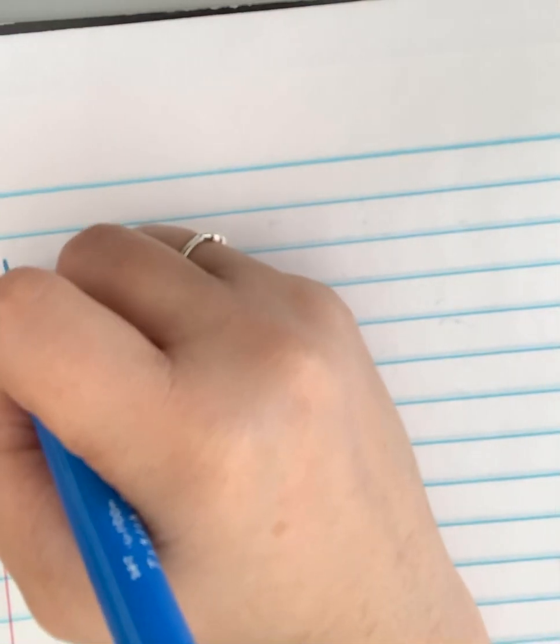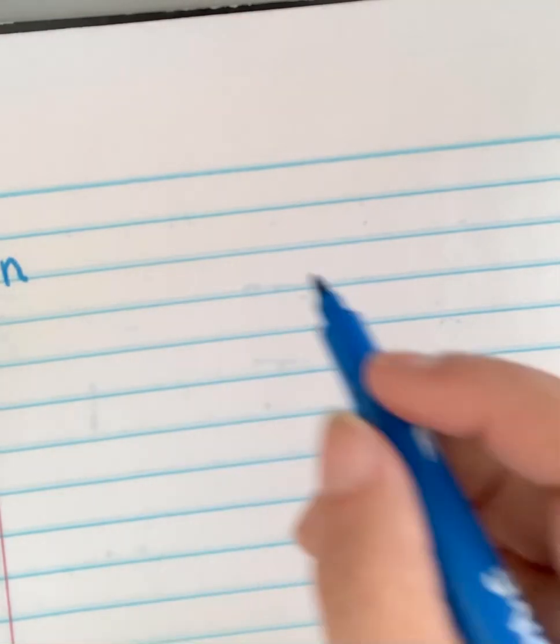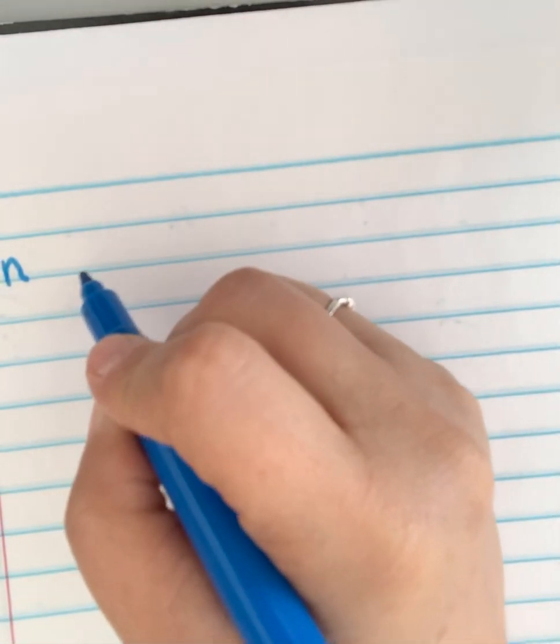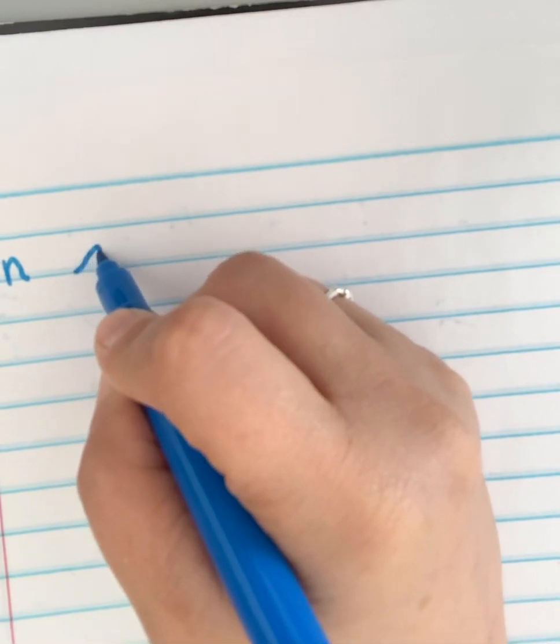Okay friends, today we are working on the letters N, O, P, and Q. Starting with a lowercase n, that's what it would look like in print. A lowercase n cursive, you start at the baseline, go up to the midpoint.